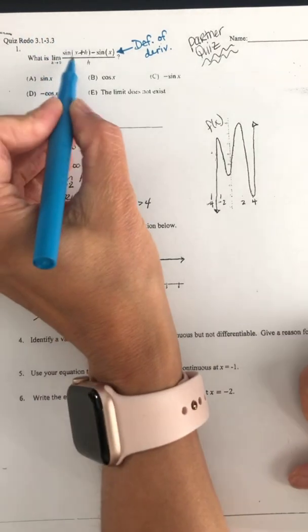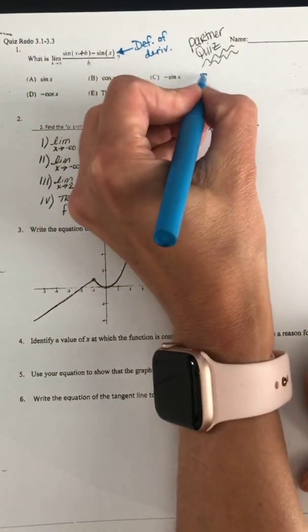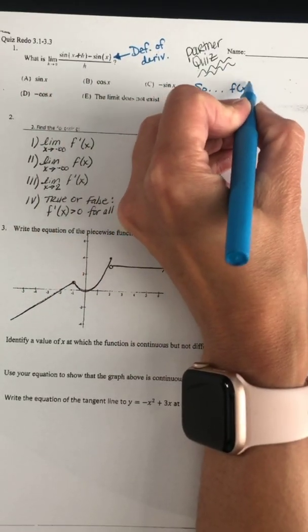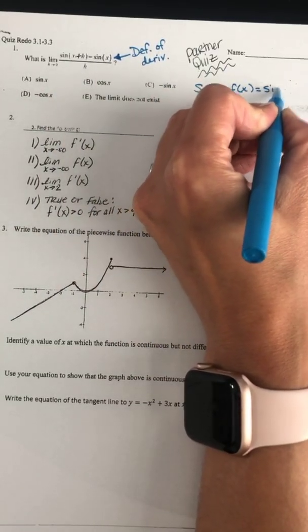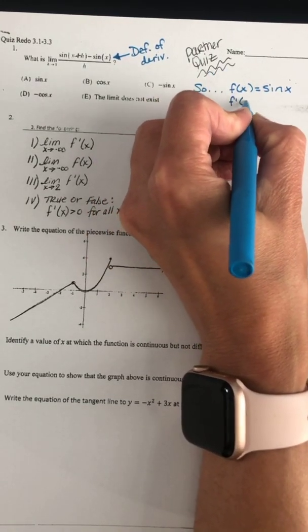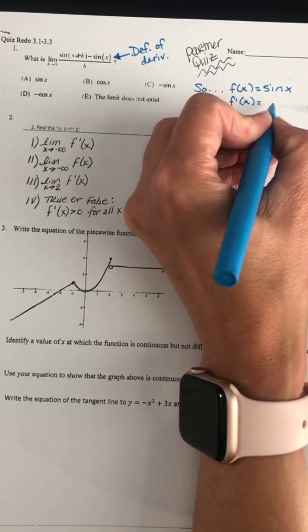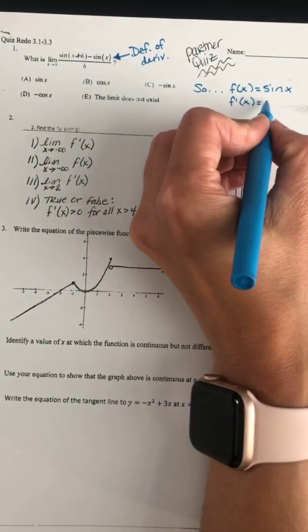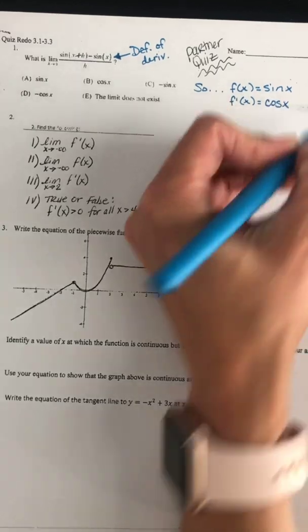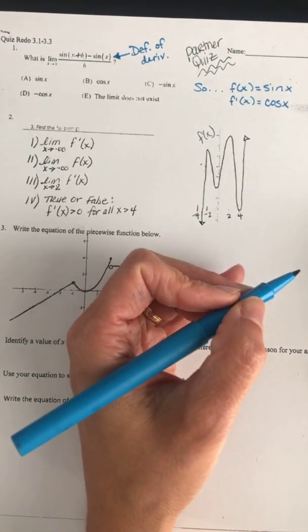So if this is representing the derivative, then this means that f of x must be equal to the sine of x, which means that the derivative of the sine of x is, well, we know this is one of those identities that we learned, it's cosine of x. Okay, so it's just one of those that you have to remember.